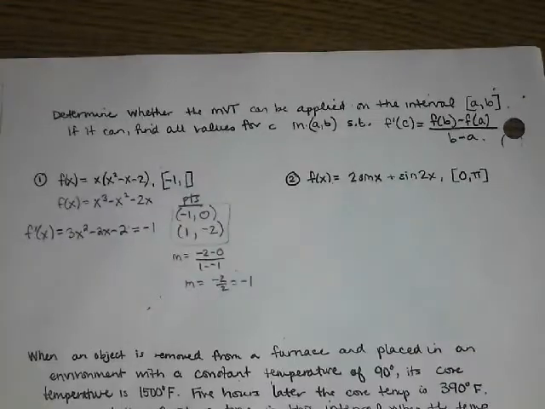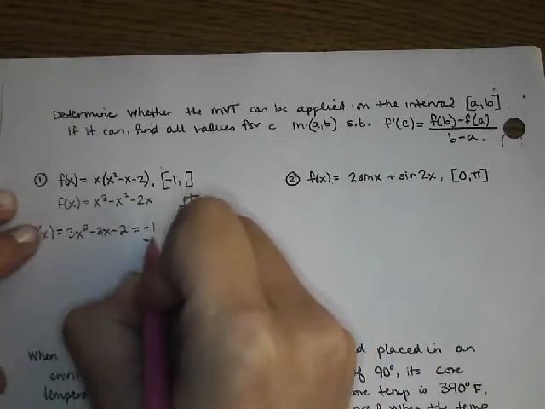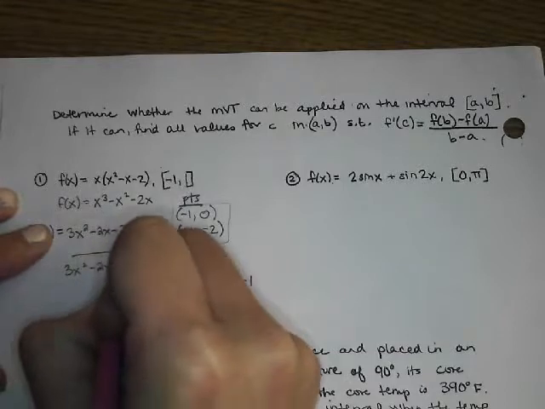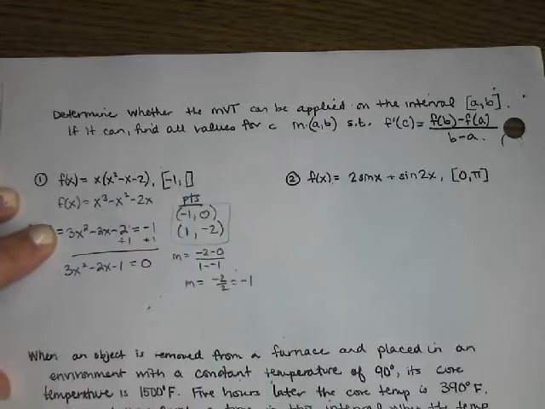What would be my first step, Gina? Add the 1 over. Good. Because this is a quadratic. Is it factorable? Yes? What is it, Aaron?